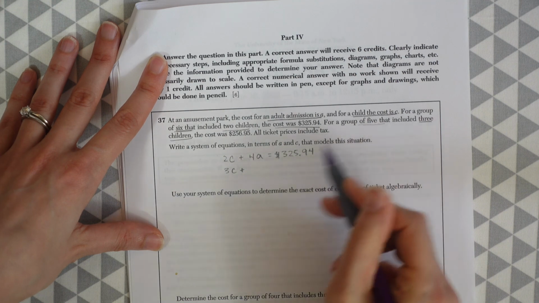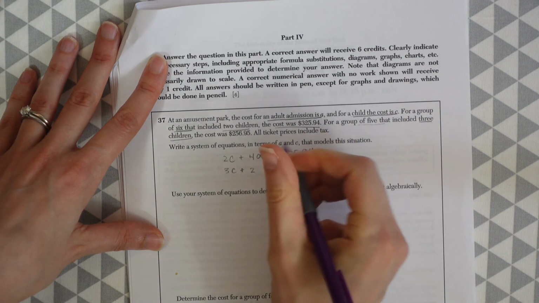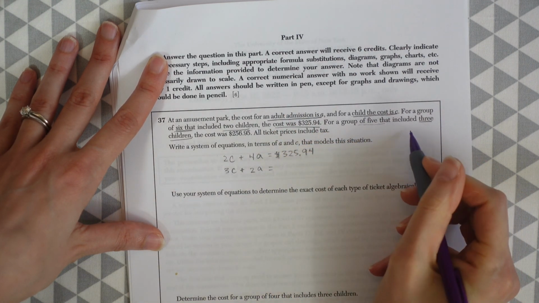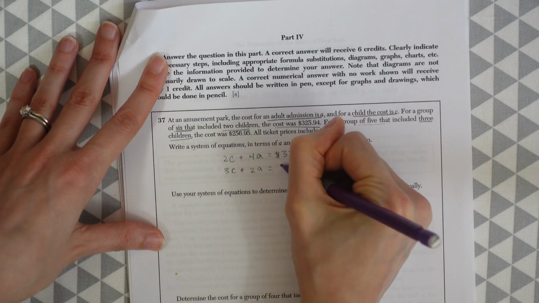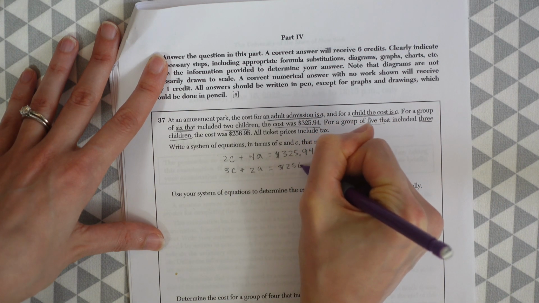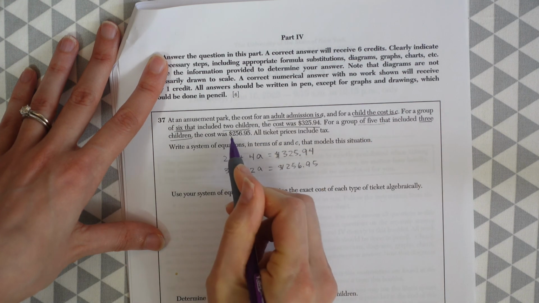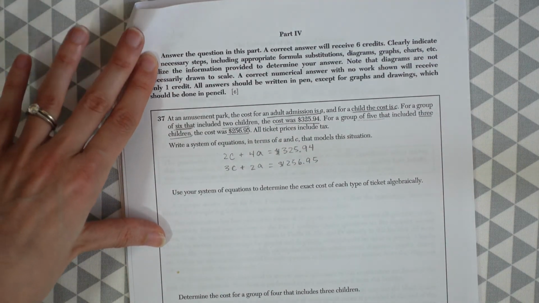For a group of 5 that includes 3 children, so 3C, plus there's 5, so that means there's 2 left. 5 minus 3 times 2 adults, that cost was $256.95. All ticket prices include a tax.